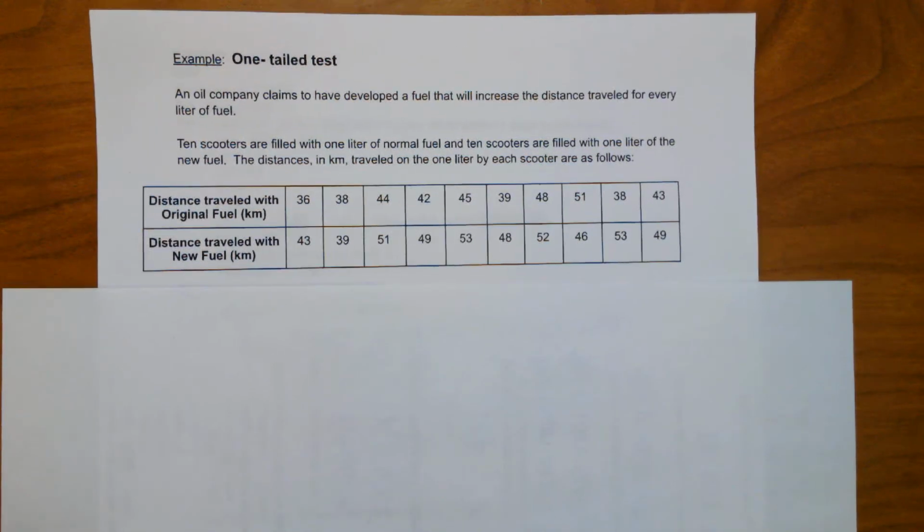It is a one-tailed test right here. So I would like you to read through the example, and what we're going to do, I kind of filled in a little bit of the information. So let's read through the example. An oil company claims to have developed a fuel that will increase the distance traveled for every liter of fuel. 10 scooters were filled with 1 liter of normal fuel, and 10 are filled with 1 liter of new. The distances in kilometers traveled on the 1 liter by each scooter are as follows.